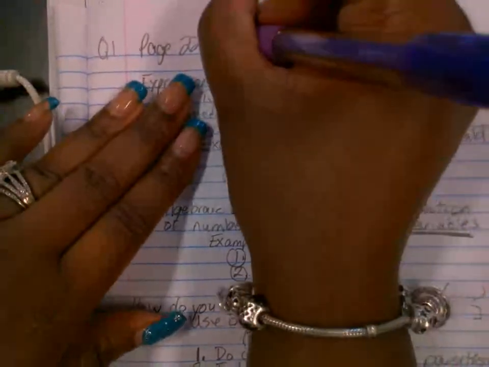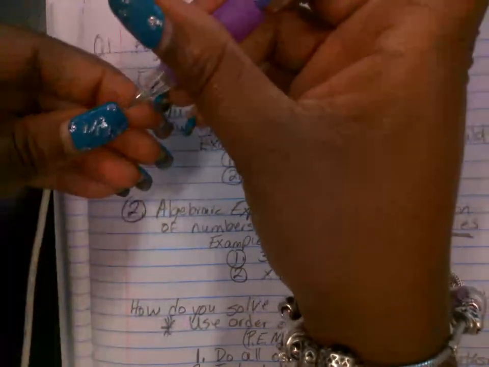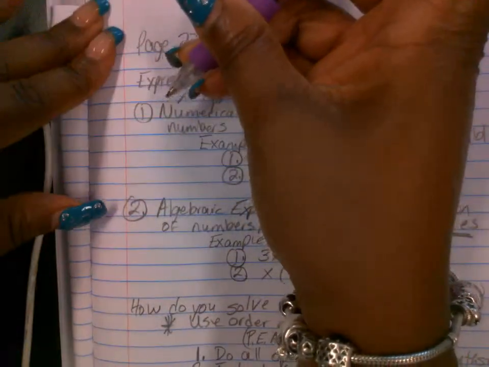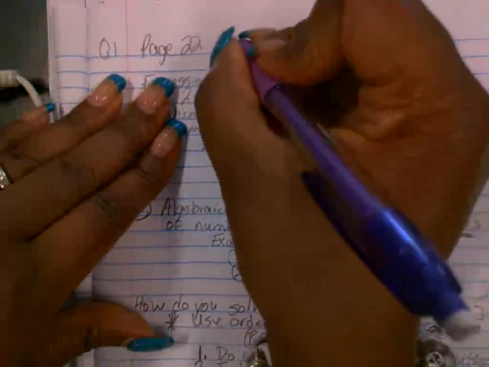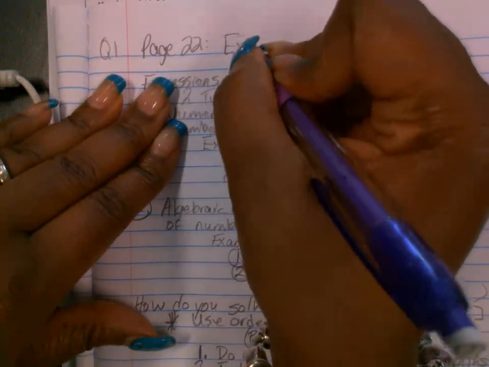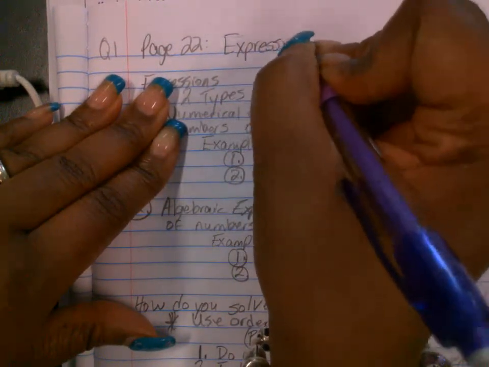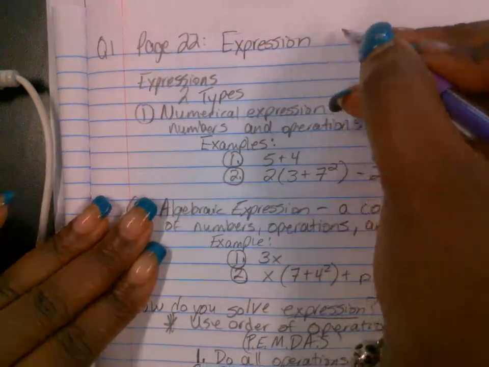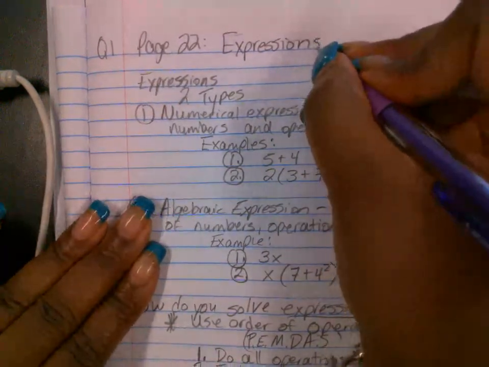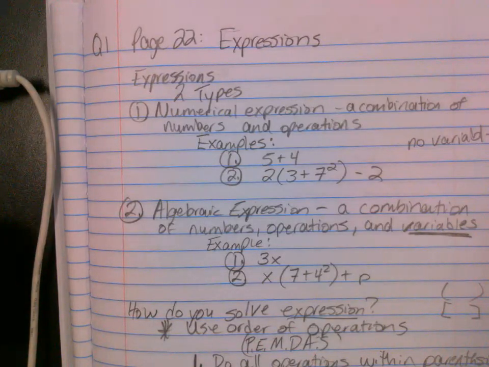Because we didn't get to finish everything with that yesterday. So, you know what? It's okay. Sometimes you've got to make changes, right? Got to adjust. So, we're going to change this to expressions. Make that change, please. I think fourth period we did that, but third period we didn't write it as expressions, okay? So please write expressions for the title of page 22.